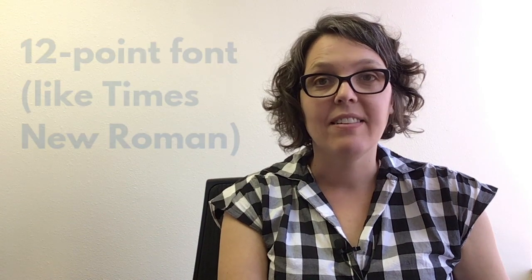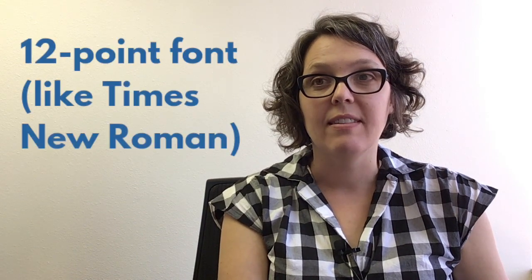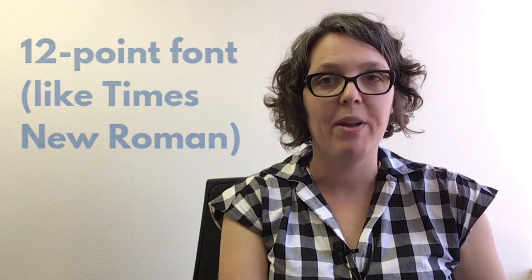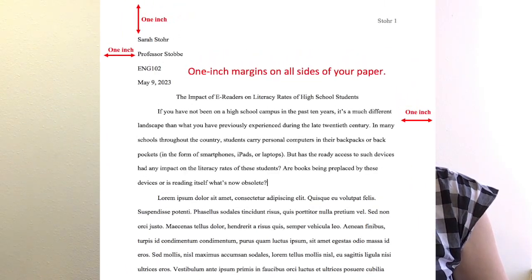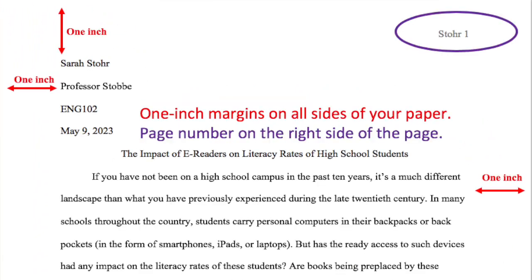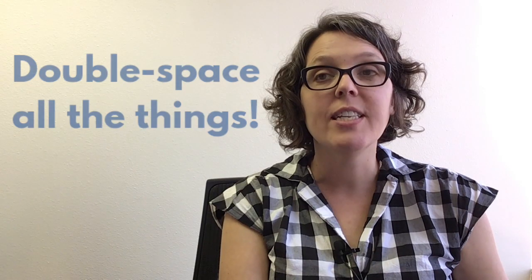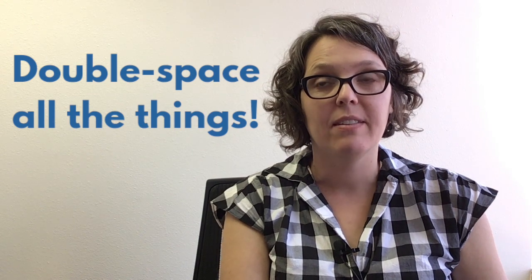MLA format asks that you use a 12-point font that's legible. Think Times New Roman here. You'll also use 1-inch margins on all sides of your document, and page numbers will go in the top right header of each page, flush with the right side margin. Your entire paper will be double-spaced.